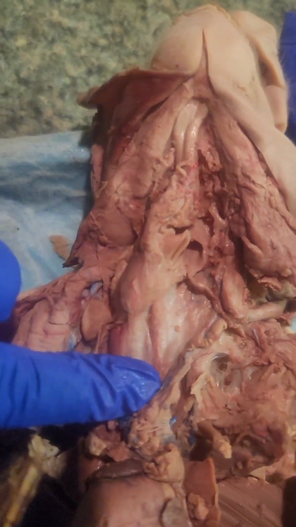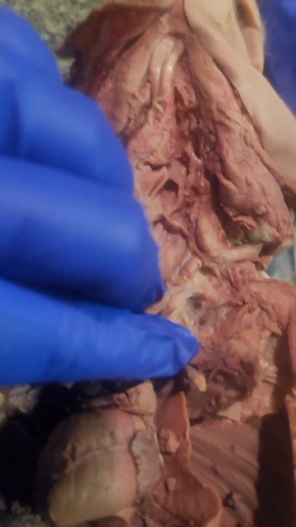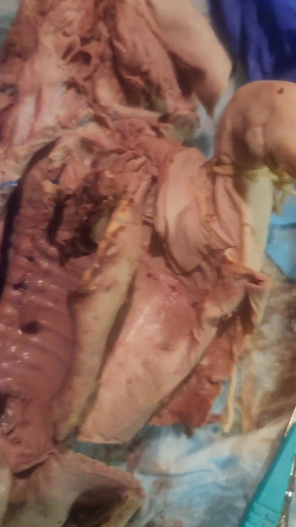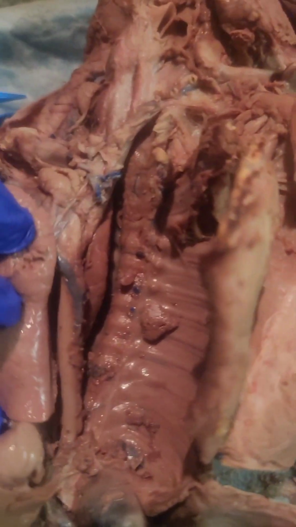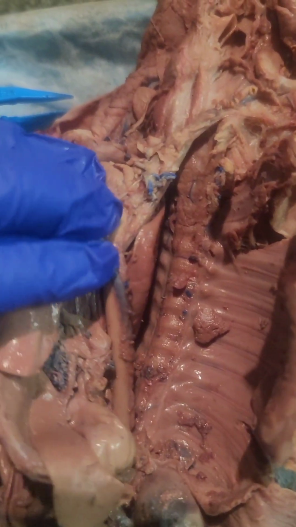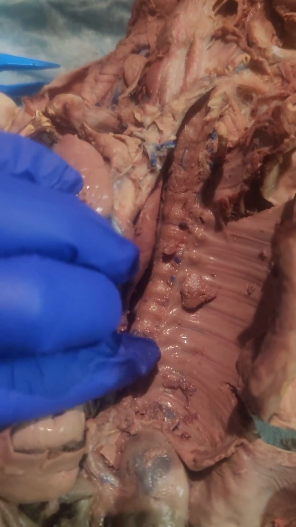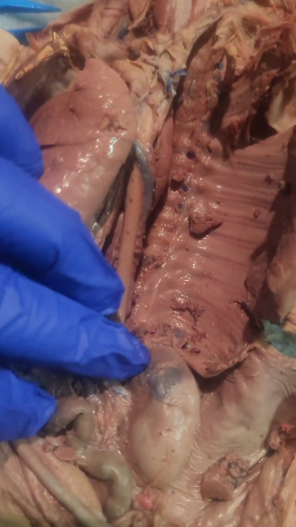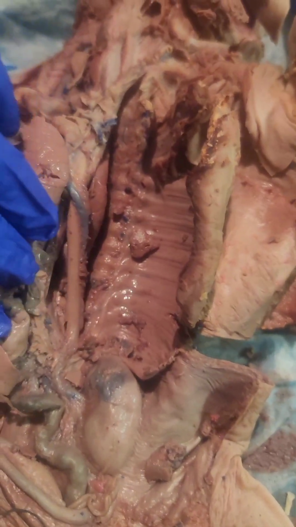Runs along the trachea all the way down. And I didn't take all my organs out because I wanted to leave them in there. And here it is, still all the way down the tract there.